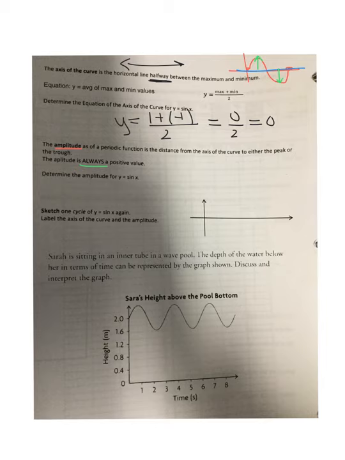Now, the formula for this: we can use maximum minus minimum, divided by 2. Or if you have a graph, you could just look and see what that amplitude is. Ours was 1. I could see it just by looking at my graph. It went from 0 to 1 or 0 to negative 1. But if I wanted to do the work, I would do my maximum, which was 1, minus my minimum, which was negative 1, over 2. 1 minus negative 1 is 2, and 2 over 2 is equal to 1.